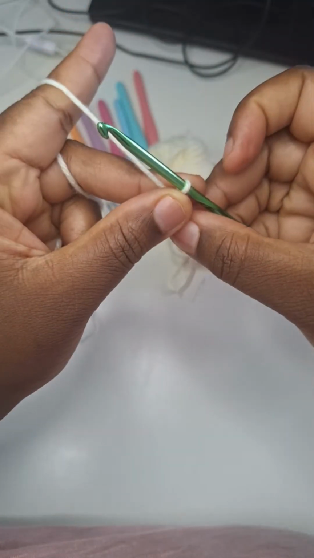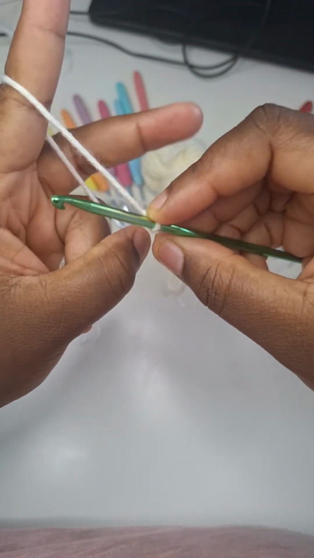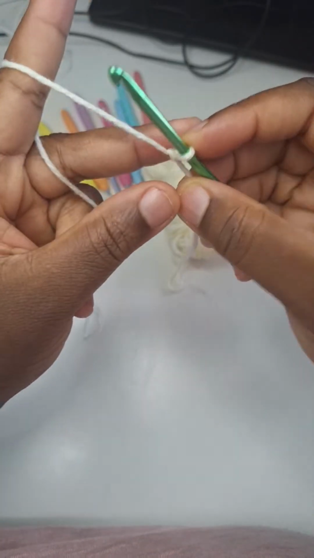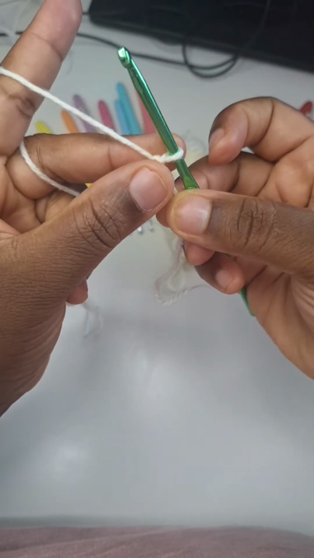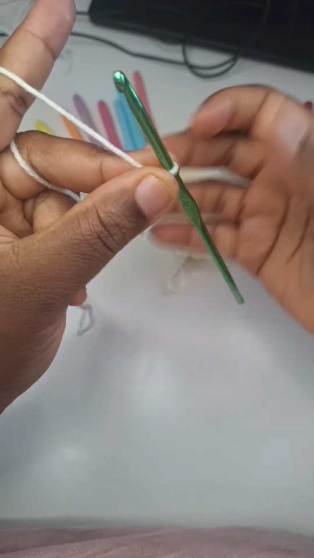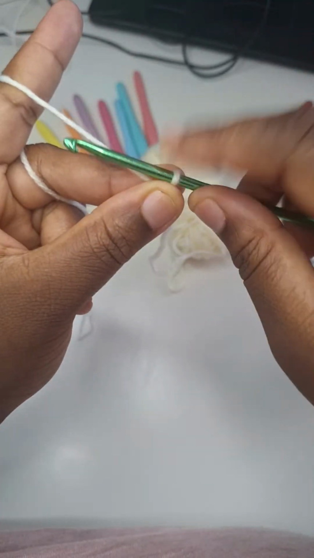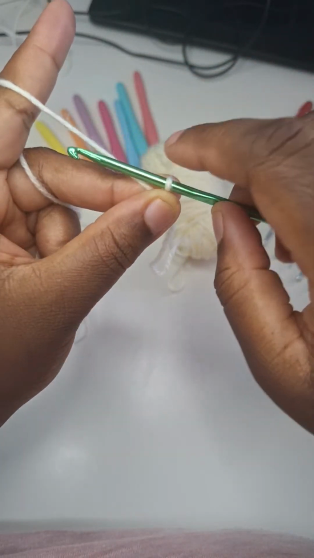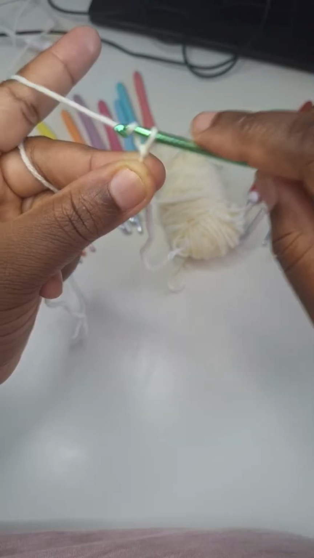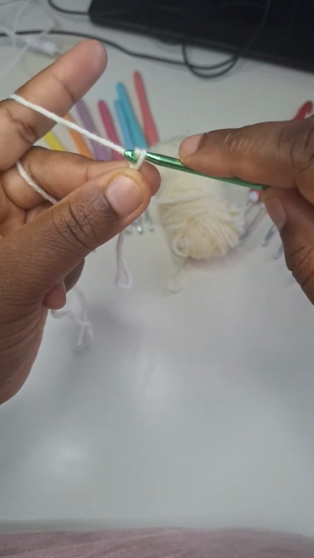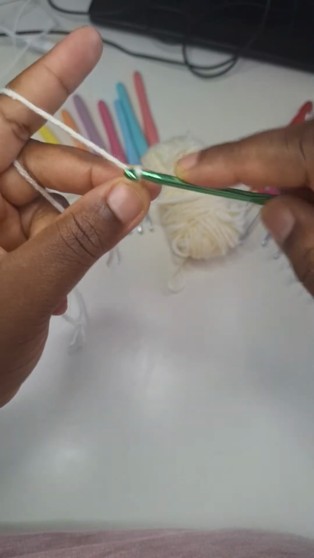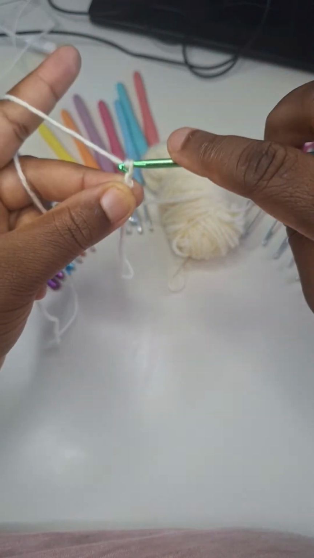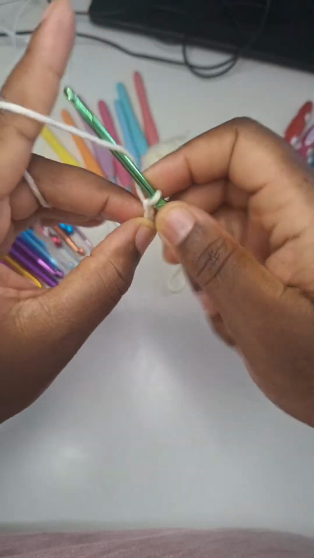Then with your ring finger and your thumb, you hold this part here to secure it. With the knife grip, you hold your hook like that, and then you start crocheting while holding that part here.